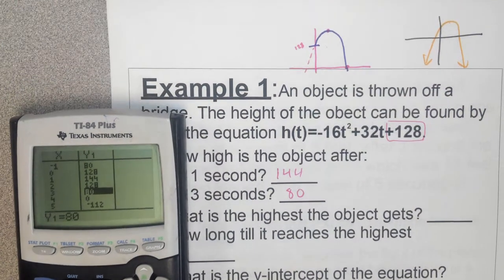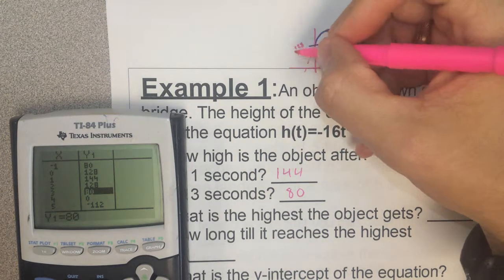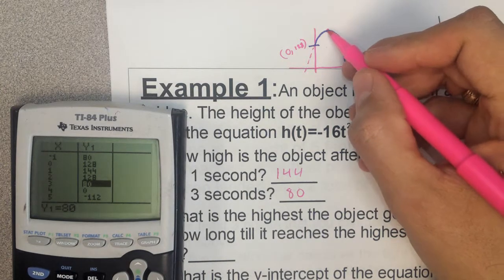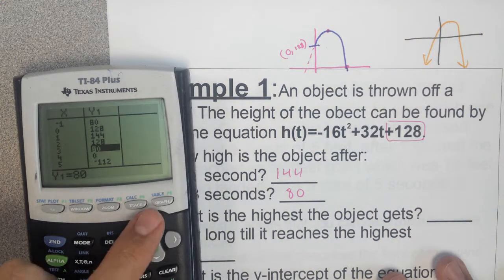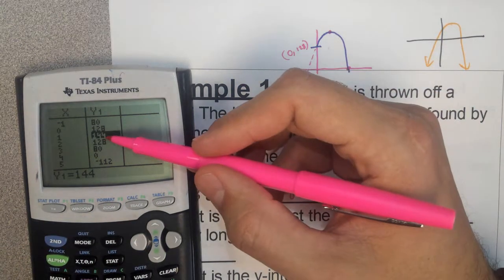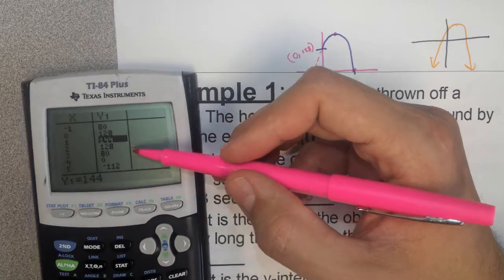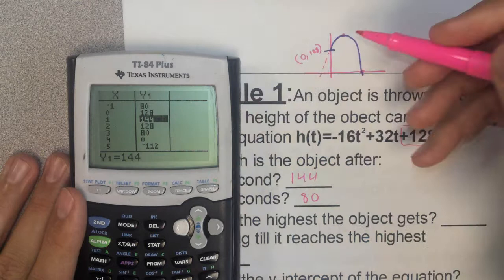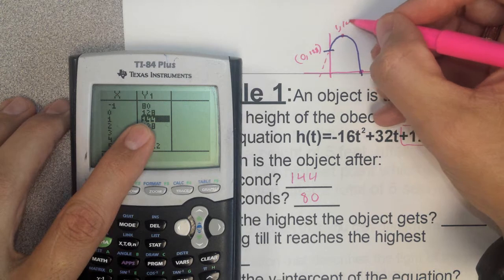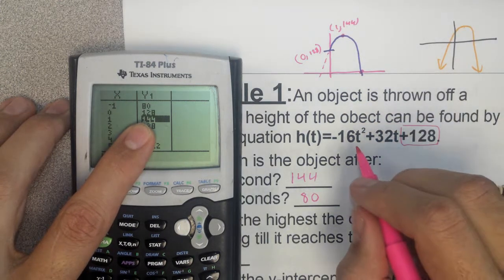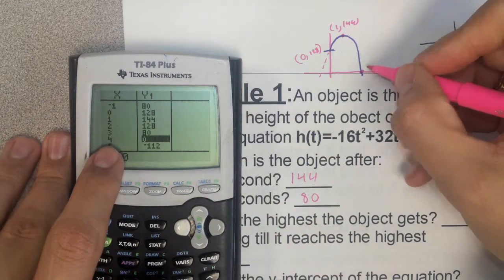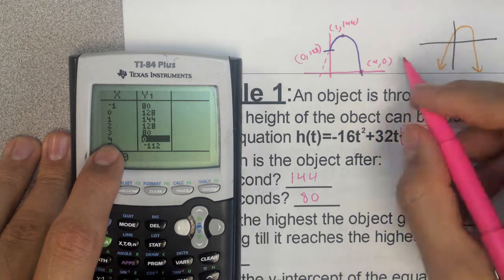I'm going to go through and label some of these points. This 128, this happens at 0, 128. This is my maximum up here. We're going to use this in a second. Where's my maximum? This maximum would be my vertex. If I look here, 144 here, and then surrounding the 144, my two y values are the same. So that means this is my vertex. That's my maximum. My maximum here is, after 1 second, it is 144 feet off the ground. And then this point over here where it lands, it takes 4 seconds to hit the ground, and after 4 seconds I've hit the ground.